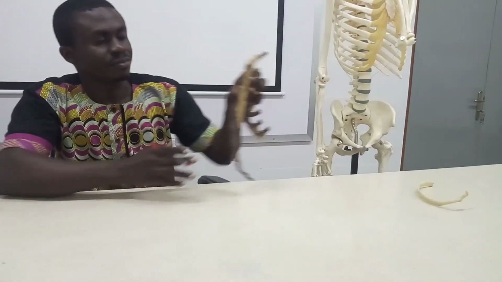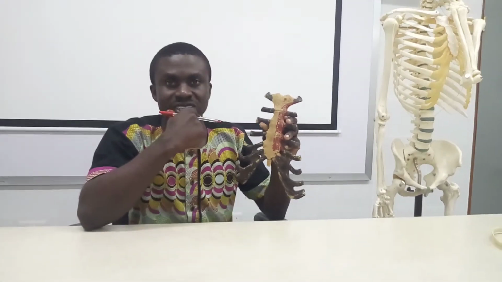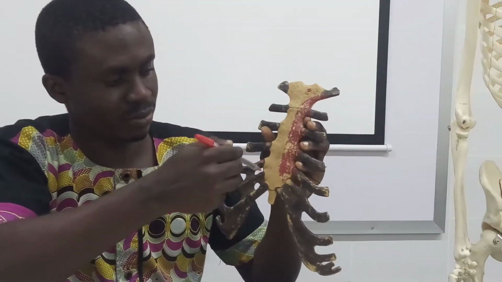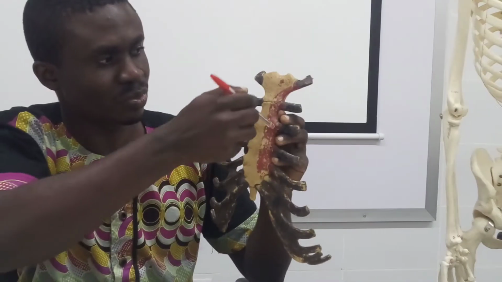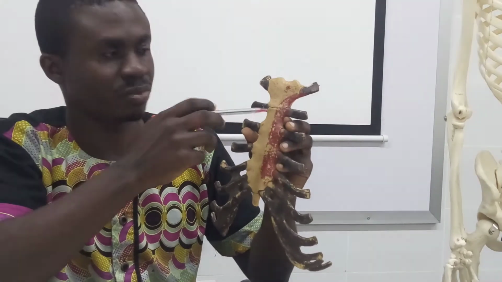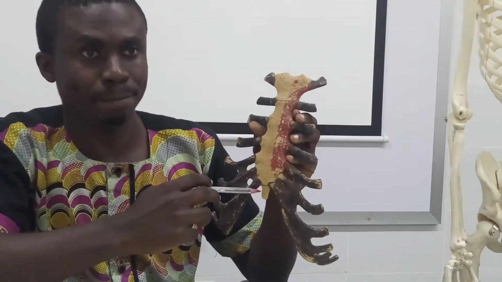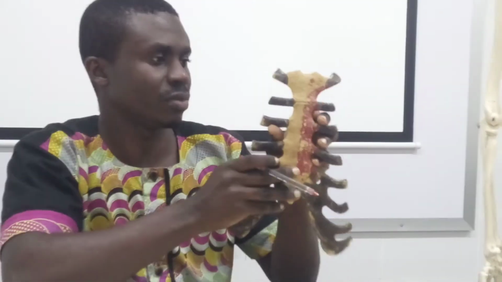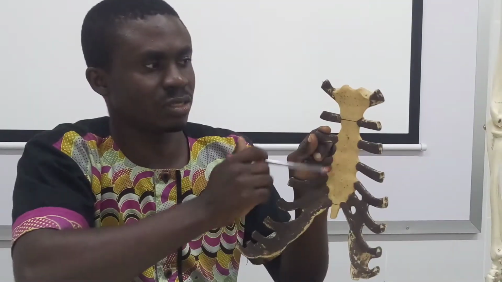Now, when we talk about the sternum, the layman will call the sternum the breastbone. Now take it, this is the sternum, this is the outline for the sternum. The breastbone is somewhat T-shaped. And then this is the anterior aspect of the bone, and of course, this is the posterior aspect of the bone.